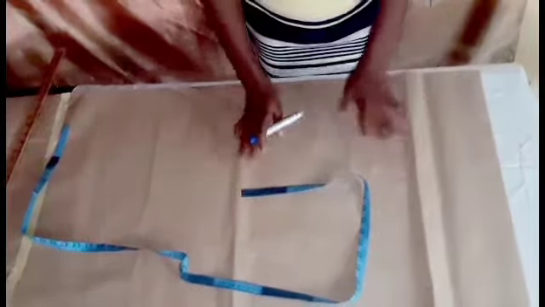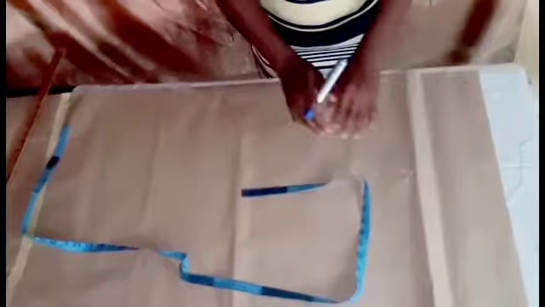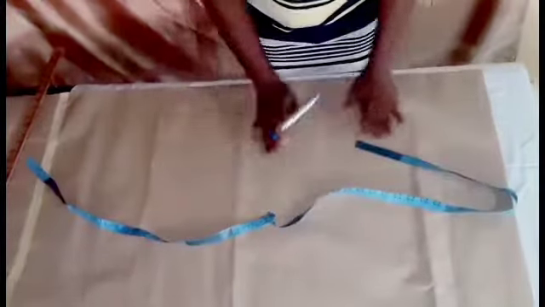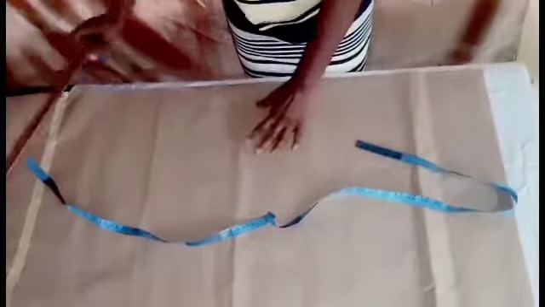So now we are drafting on paper. I would not be folding the paper because it is paper. So I'll go straight ahead and start drafting.